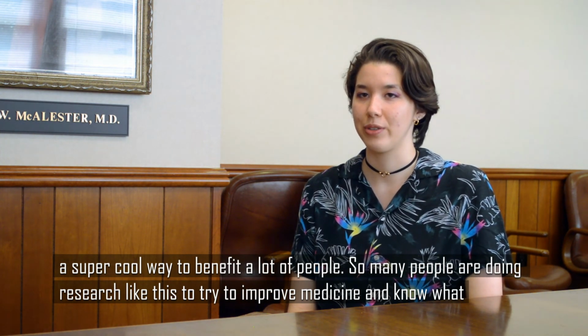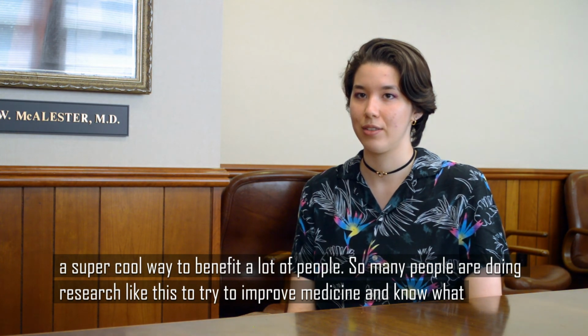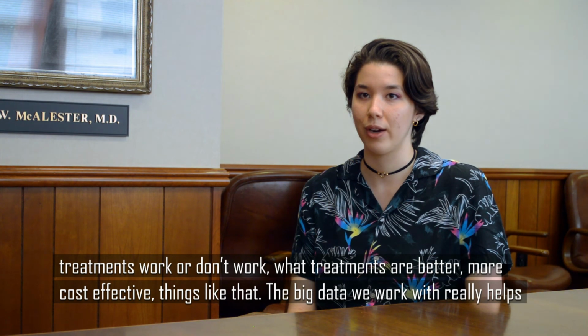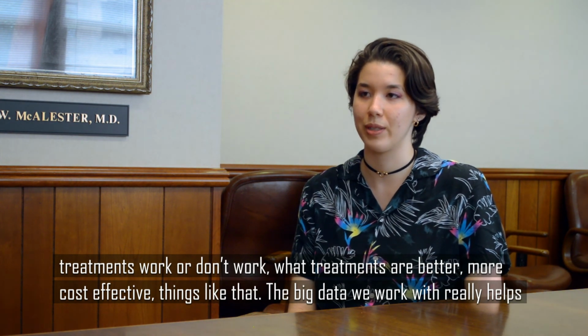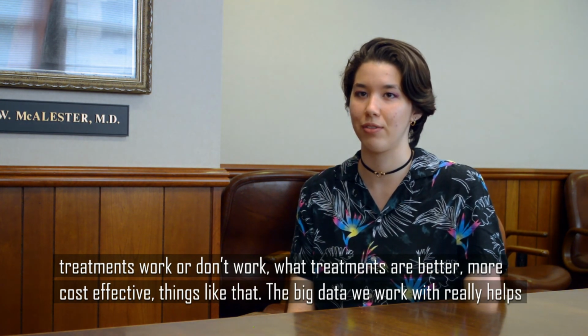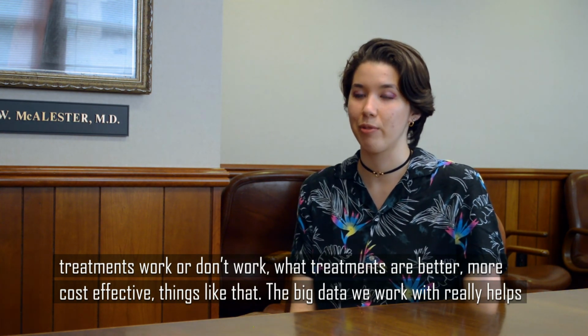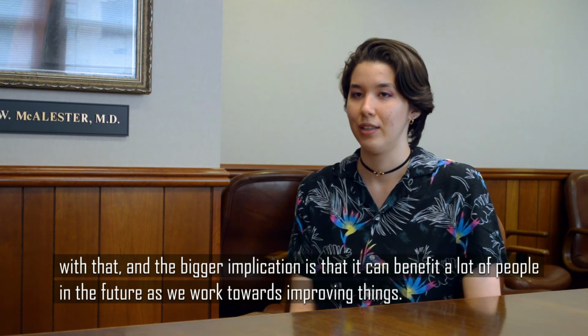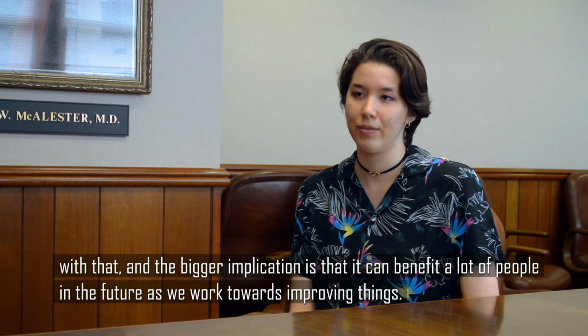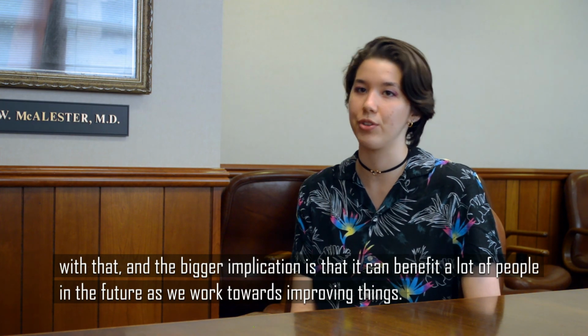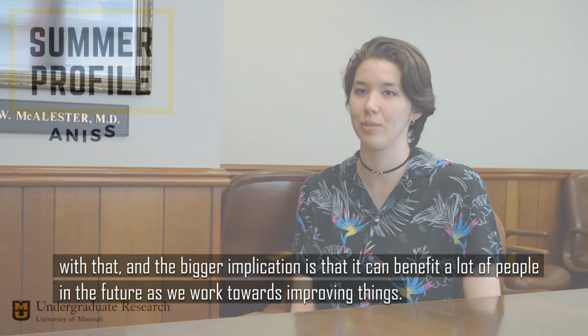So many people are doing research like this to try to improve medicine and know what treatments work or don't work, what treatments are better, more cost effective, things like that. The big data we work with really helps with that, and the bigger implication is that it can benefit a lot of people in the future as we work towards improving things.